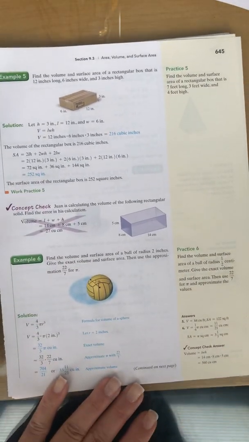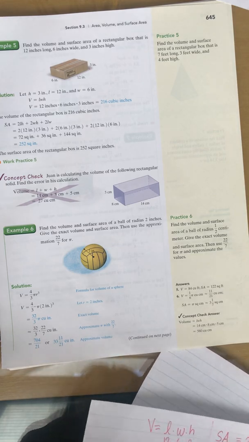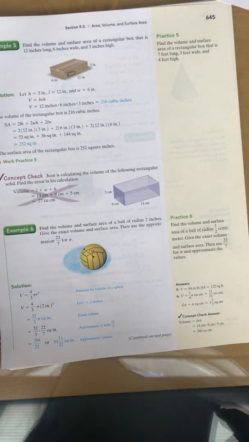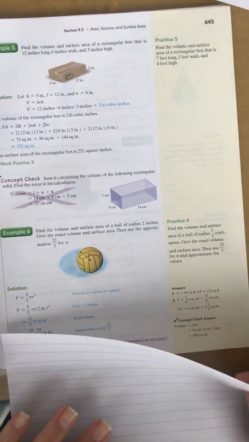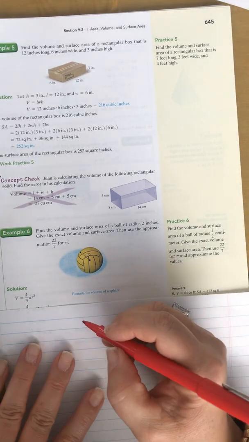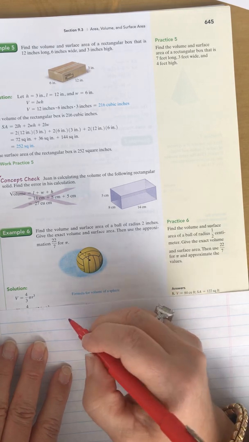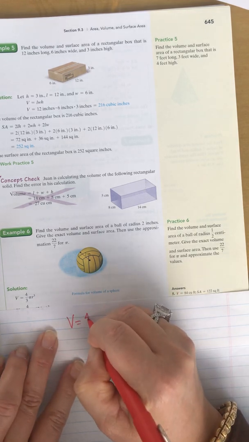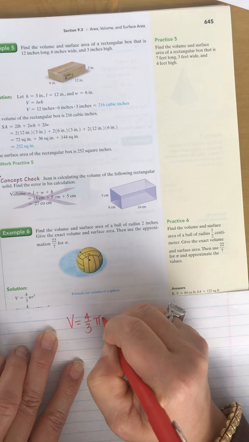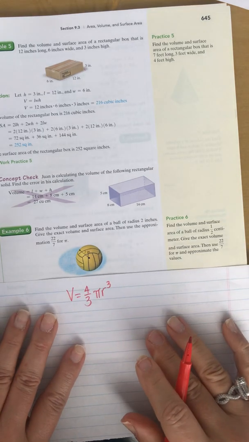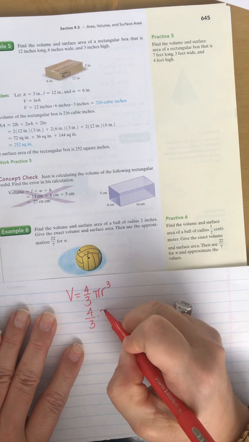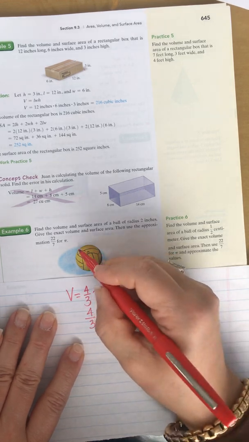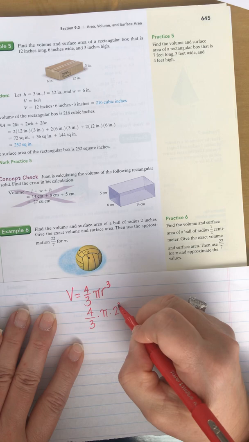Okay, what about this? This is asking you, let's say you have a basketball and you want to find the volume. Okay, so volume of a sphere, volume is equal to 4/3 pi r cubed. Okay, so we know 4/3, we know pi, and we have to pull out the radius, which is 2. We have to cube it.